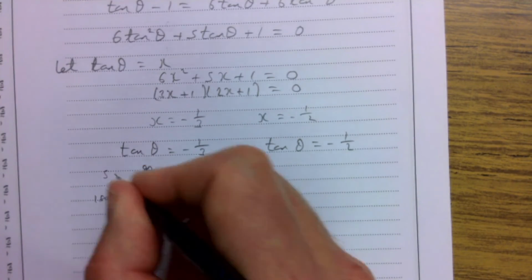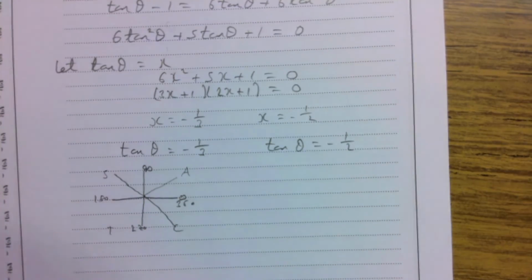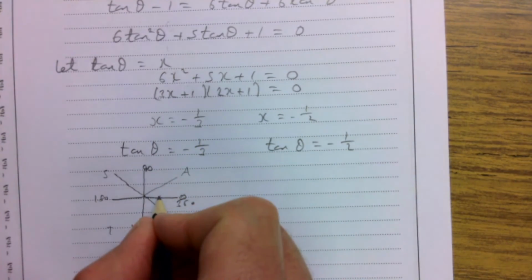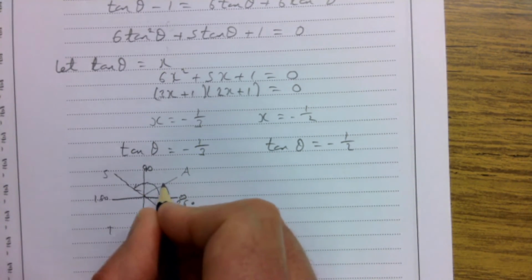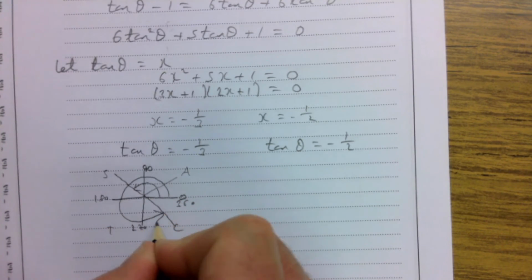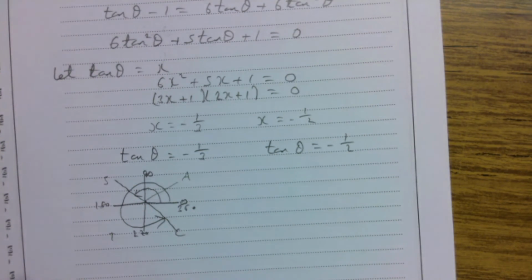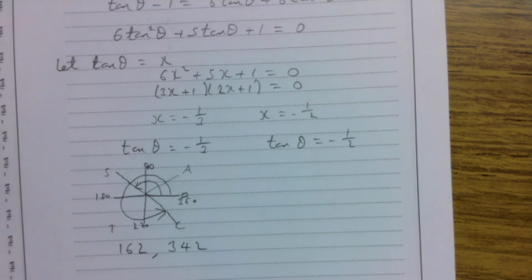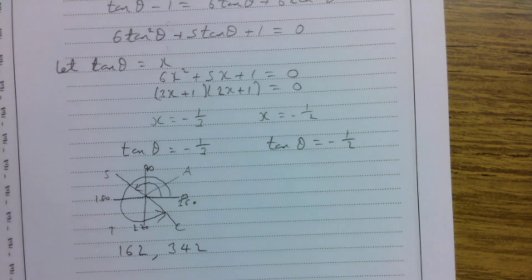So I want that one there, and I want that one there. Because I want where tan is negative, I need to find that angle there, and I need to find that angle there. If you put those into your calculator, you get 162, and you get 342, because the other one comes out, I think, to be 18, on this side.